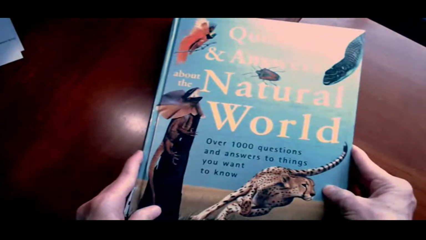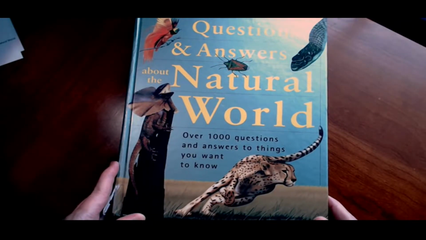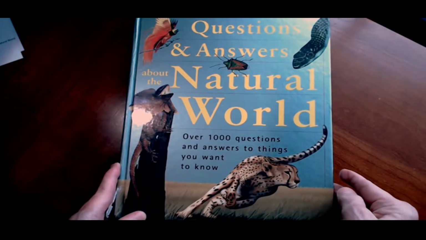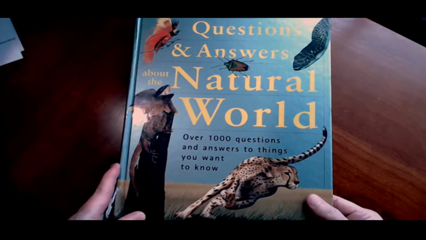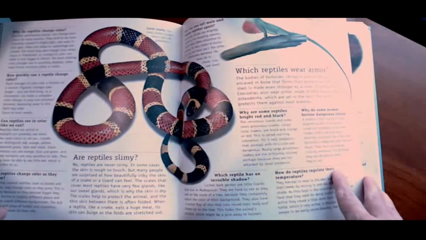Last choice that I have for my shelves, to give you an idea of what to look for, is this one, Questions and Answers About the Natural World. My husband's brother gave this to our youngest son when he was, I'm going to say, about 6. He could not put this book down. He would not put this book down.